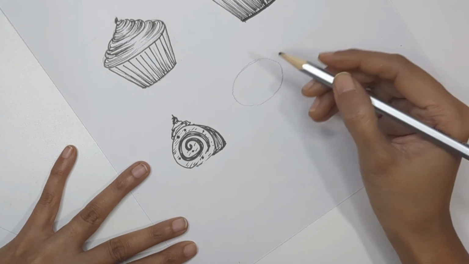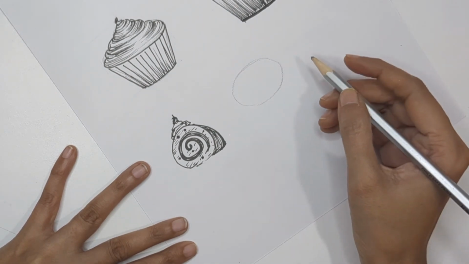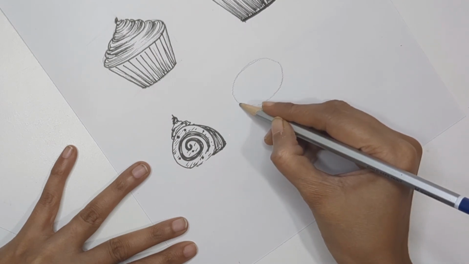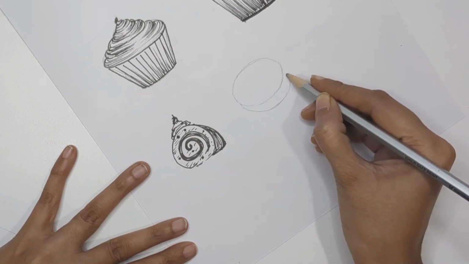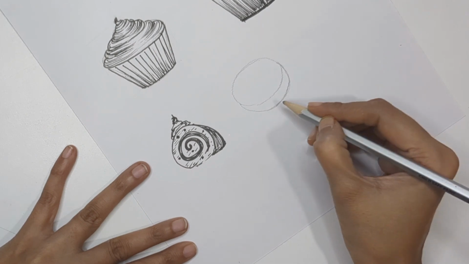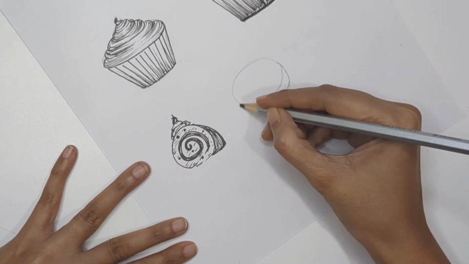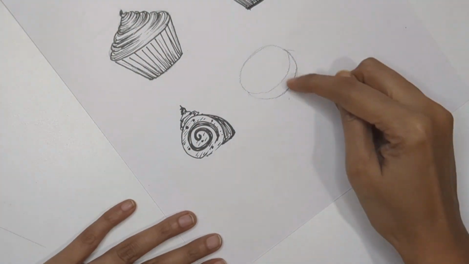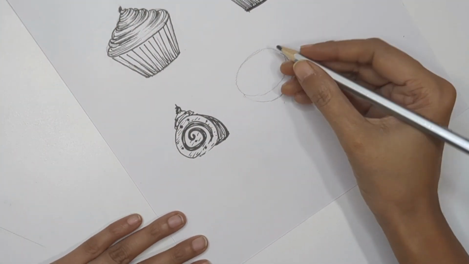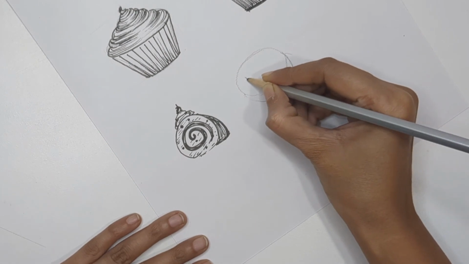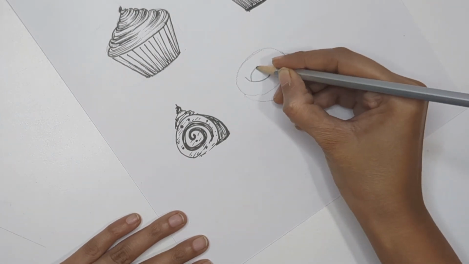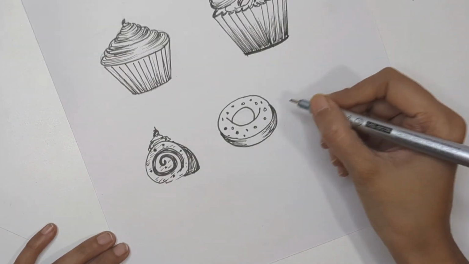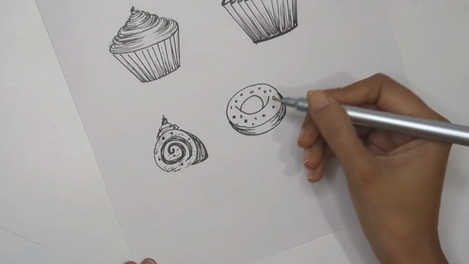Now let's create one donut. So create a round kind of shape like this. This is slightly towards oval but more like a round, and then define the thickness of the donut. So do not create a very big base, create something smaller like mine. And then create a curve at the center and then cover that curve with some round kind of shape. So with this particular structure we have created a hole in between, and we are done with our donut.